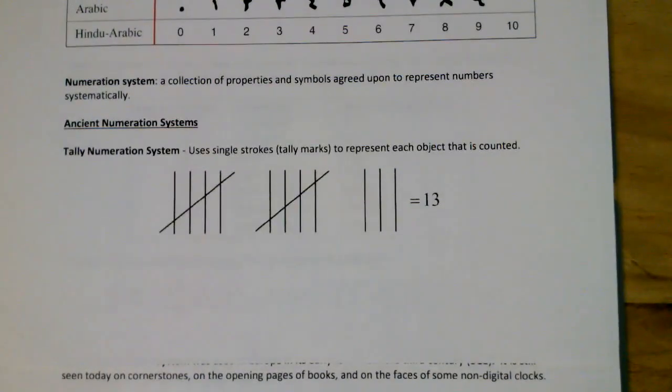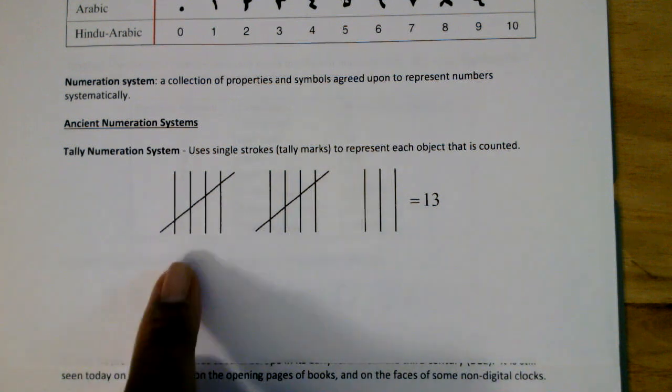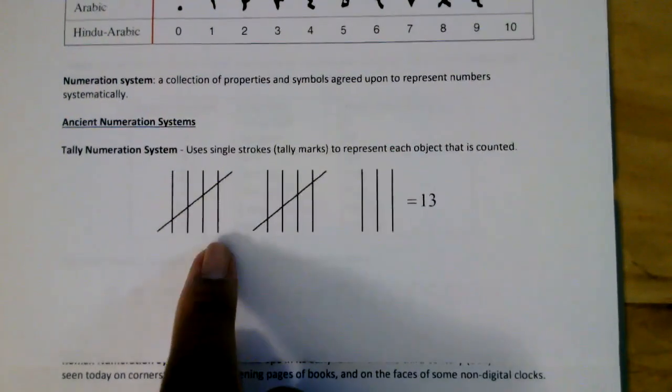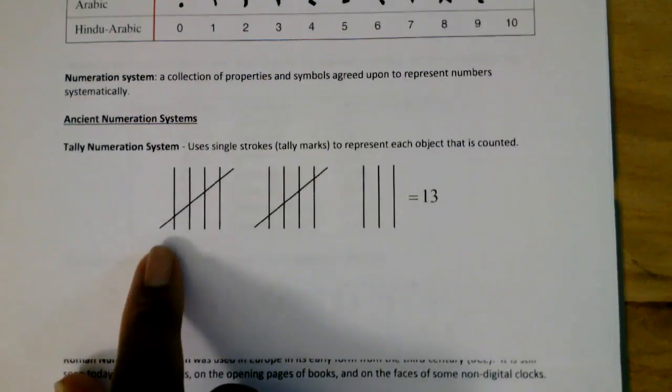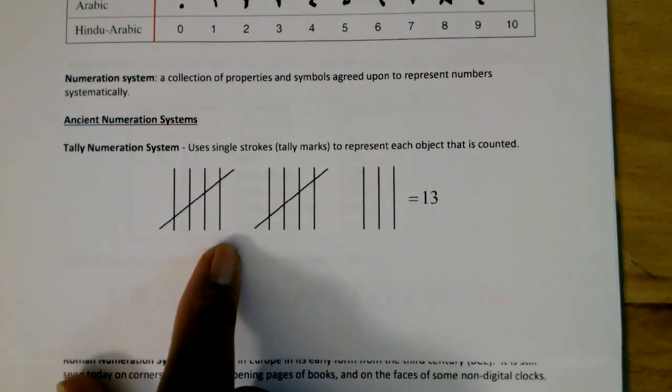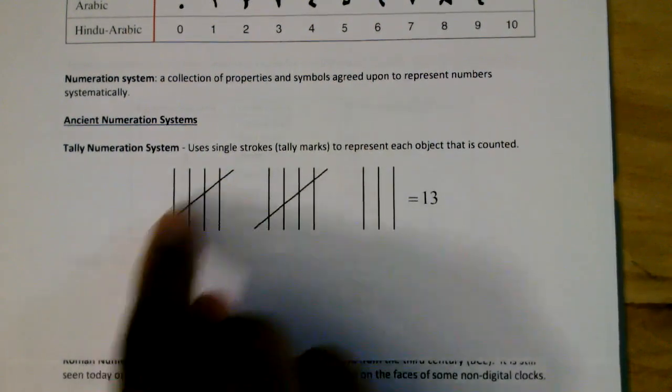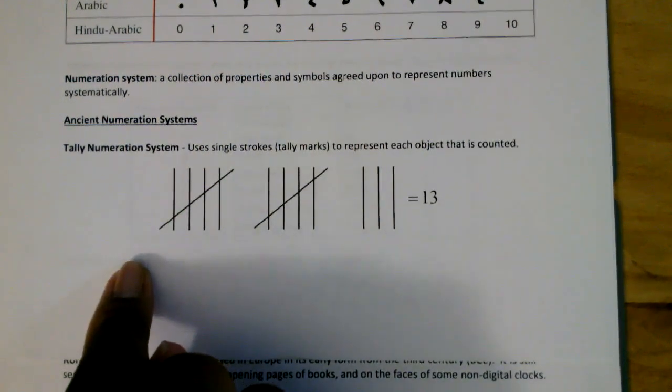Now, one of the ancient numeration systems is a tally numeration system. With this system, they use single strokes or tally marks to represent each object that is counted. So in this case here, this will be part of the tally numeration system where they use tally marks, and then when they get to 5, they use a slanted line to represent 5.